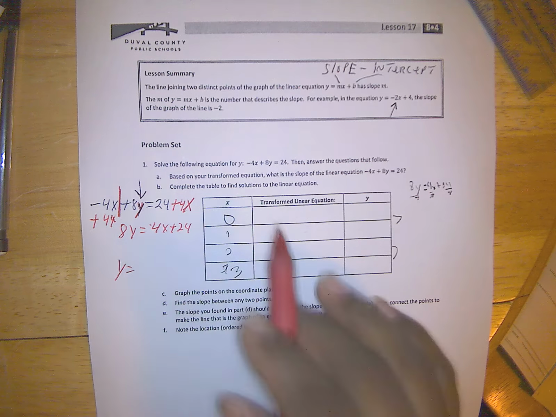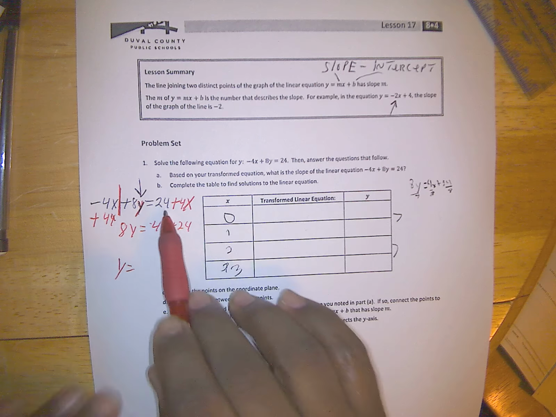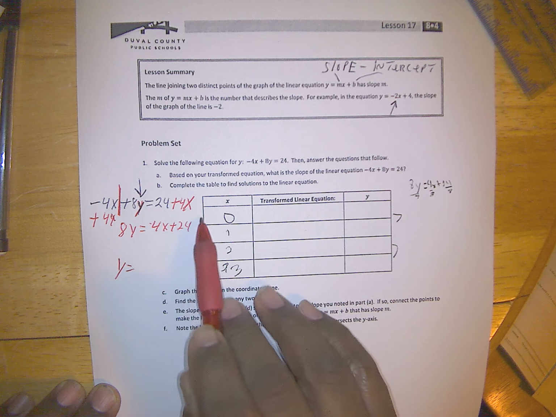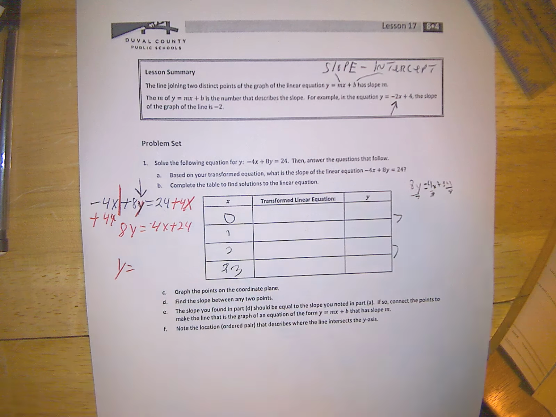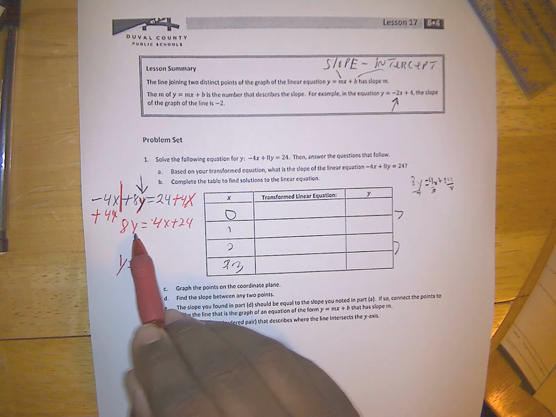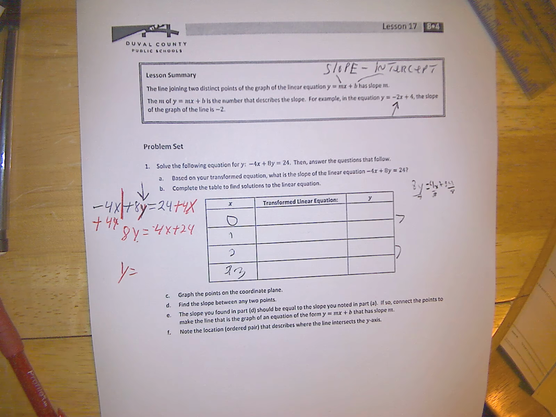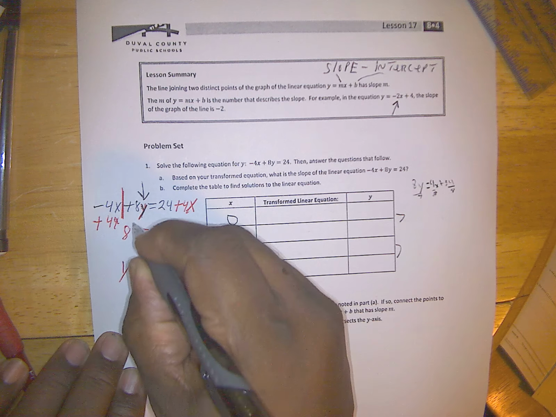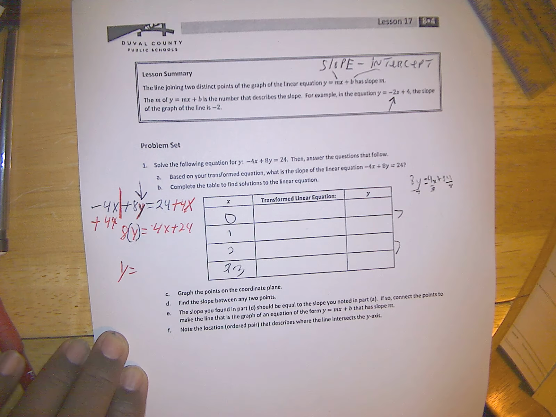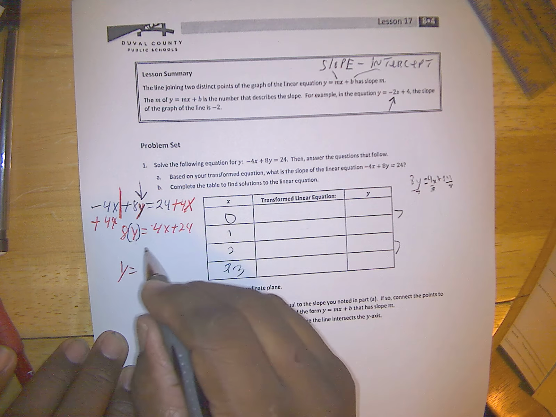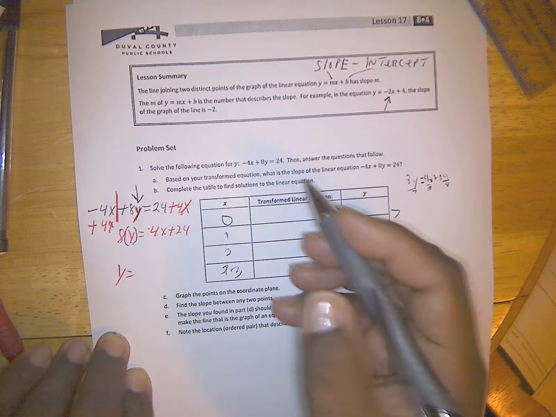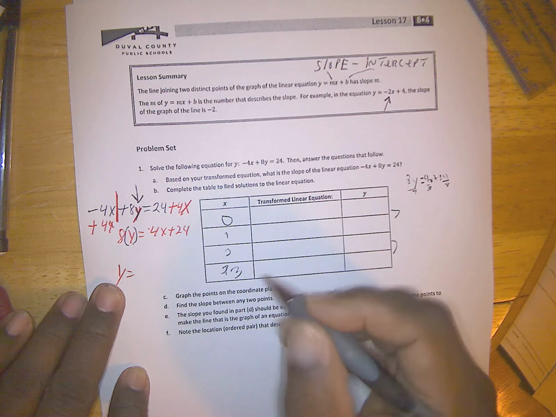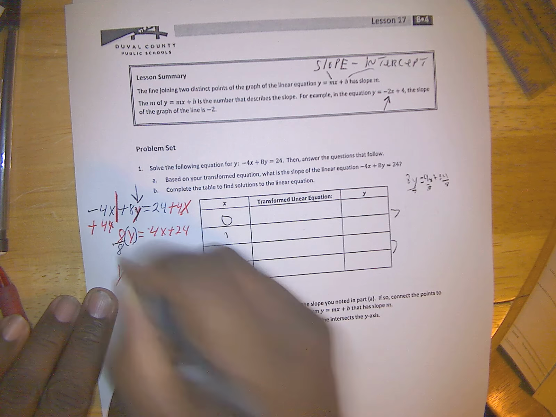Now, as long as you take the sign with it, it's interchangeable. Just like 4 plus 5 is the same thing as 5 plus 4, 24 plus 4x is the same thing as 4x plus 24. They're still on the same side. I haven't changed anything. But now this y is still not by itself. This is 8 times y. So technically you can put parentheses to show that it's multiplication. I can either divide by 8 or multiply both sides by the reciprocal of 8. I'm just going to say I divide by 8 to make it simpler.